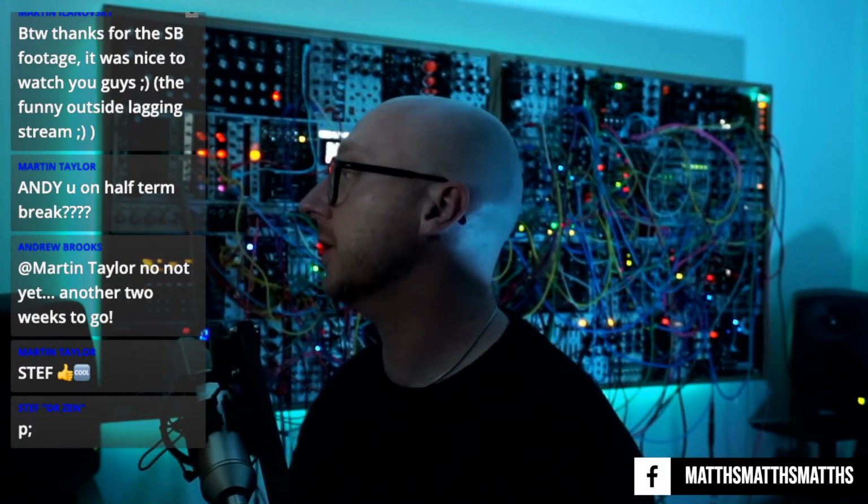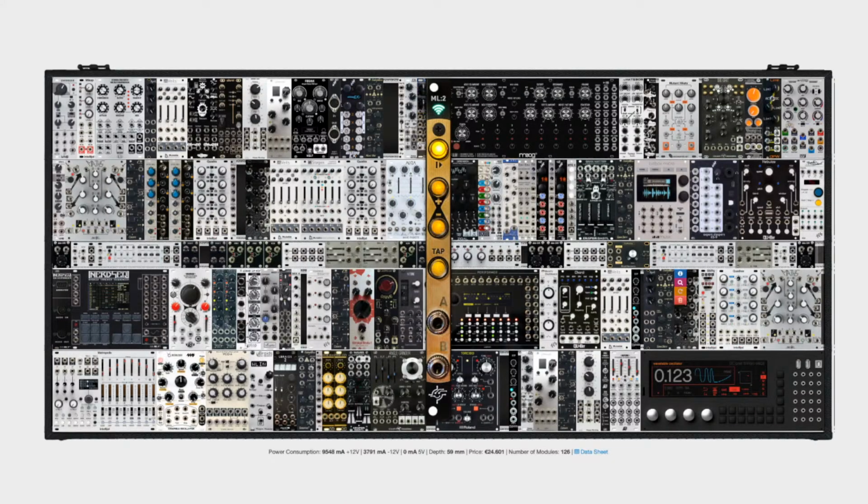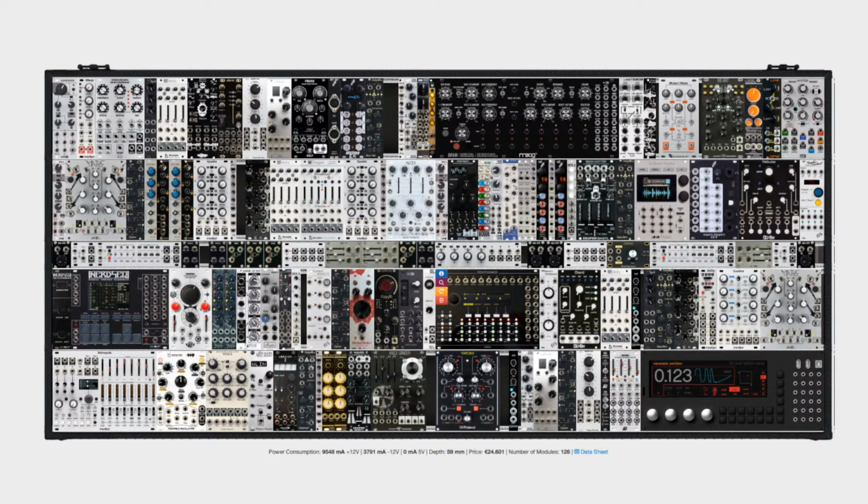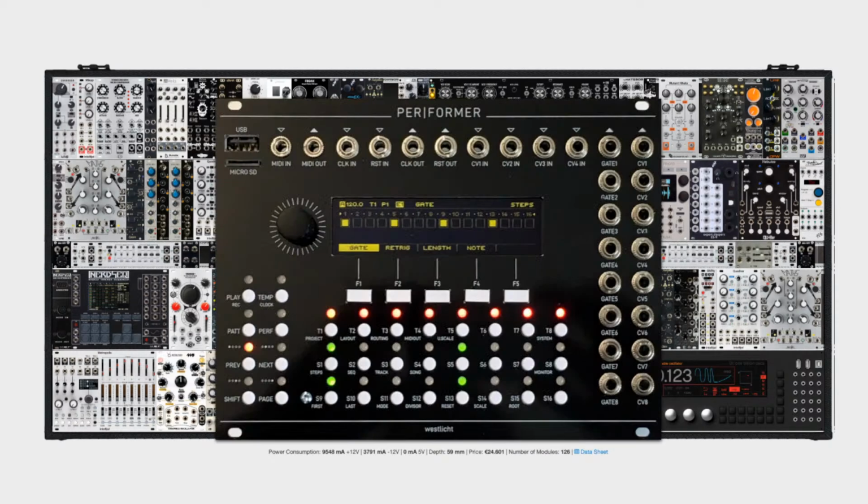I've got several sequences going on in this, by the way. You've got the performer, which is this module, there it is, by Westlicht, I think that's how it's pronounced. I like to use this particular one for making chords because it's really easy to turn the CV and gate outputs to work in polyphonic modes.